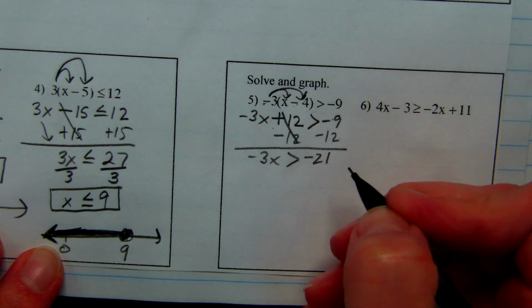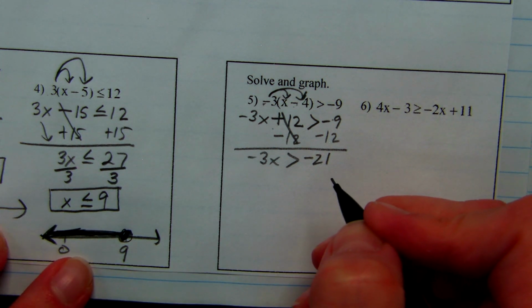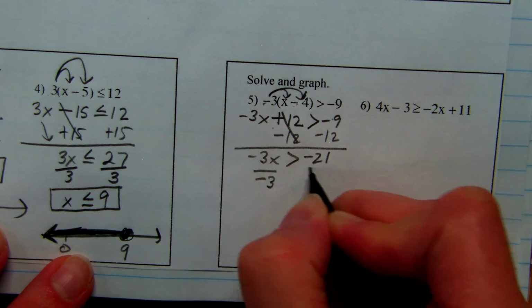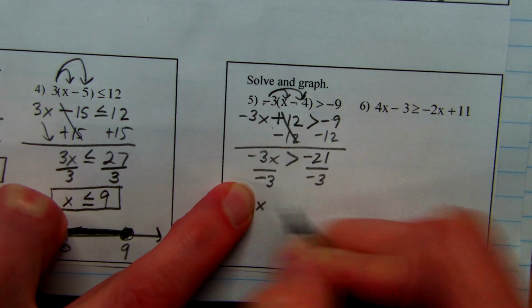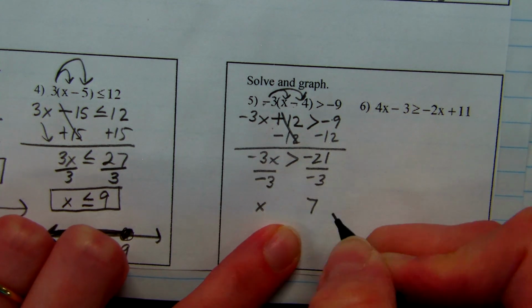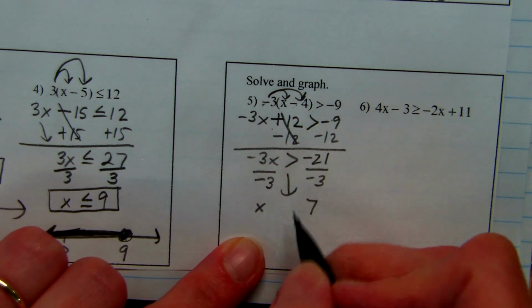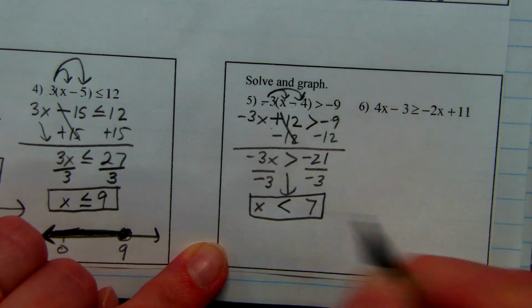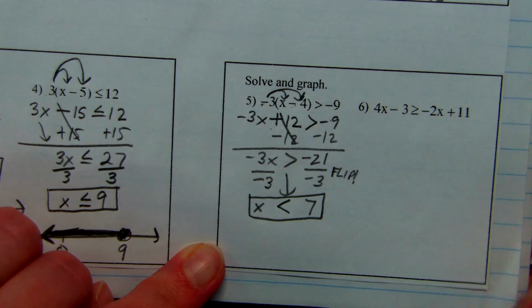Are we going to have to flip it? Yeah. I got one no, one yes. What do you think? It says yes. So I have to divide by negative 3. So that's going to make this positive, and it's going to make this positive. So I think we're all thinking, yes, now we have to flip it because everything's changing signs. So x is less than 7. So we did need to flip on that one. Flip. Put my little note there.